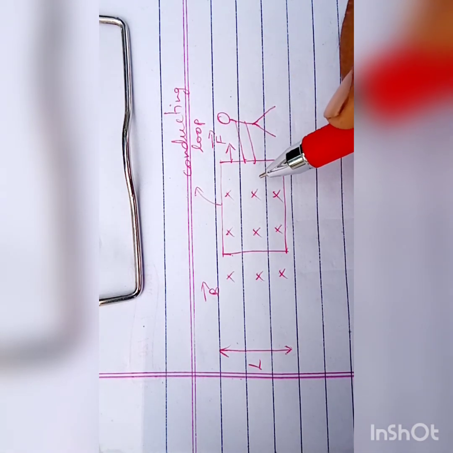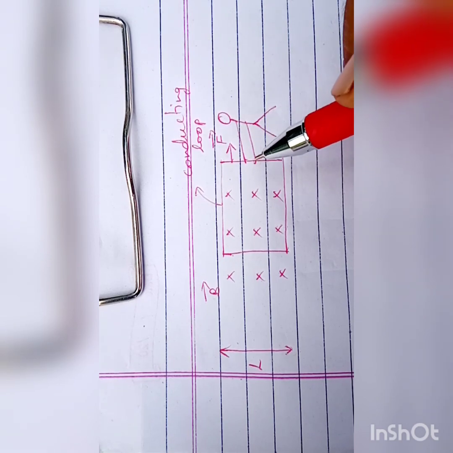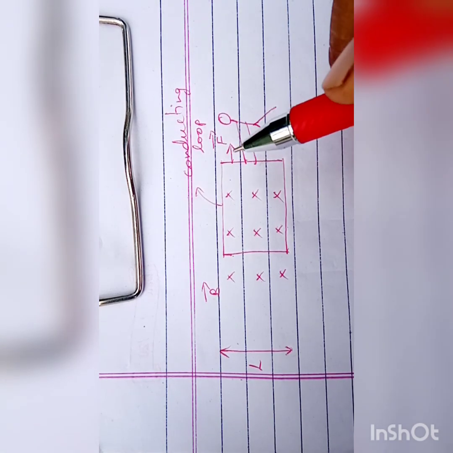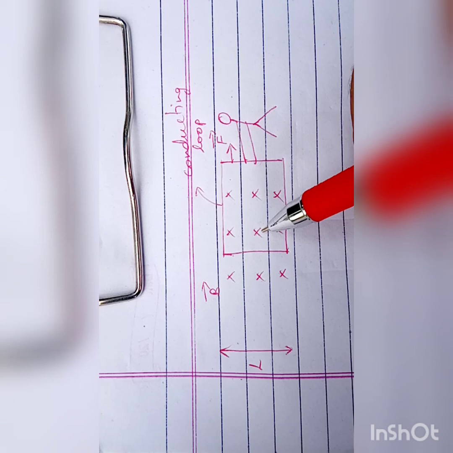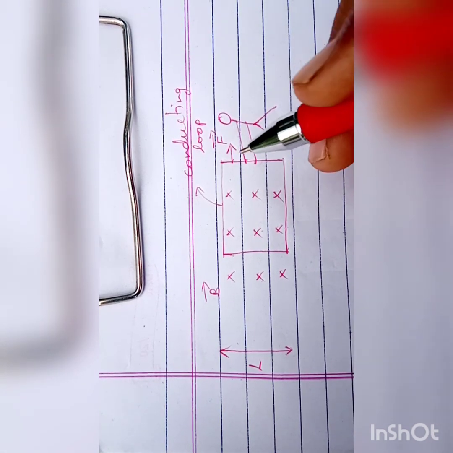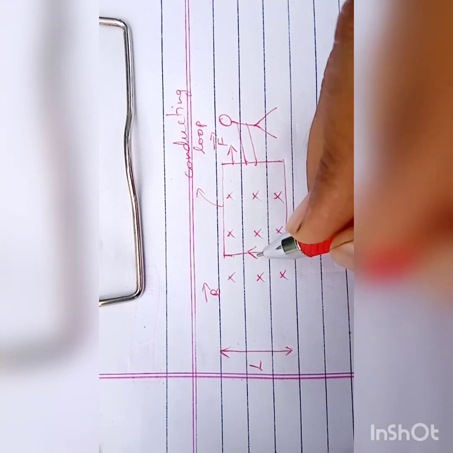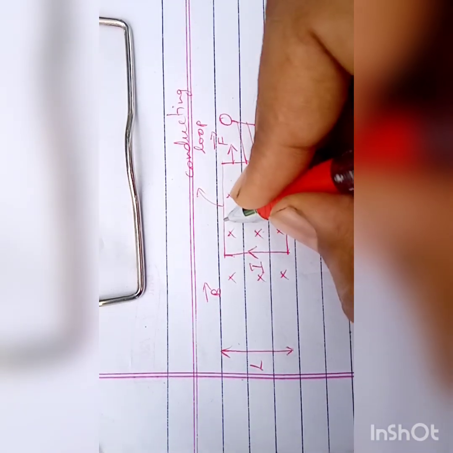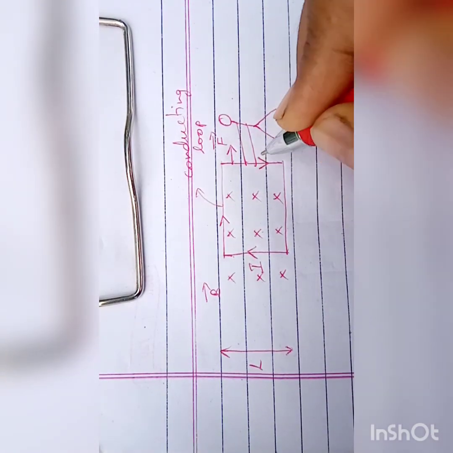Because EMF is induced because of decrease in magnetic flux, the induced magnetic field should support this external magnetic field. Therefore, in order to have induced magnetic field into the page, the current should be like this. Correct. This is the direction of induced current.